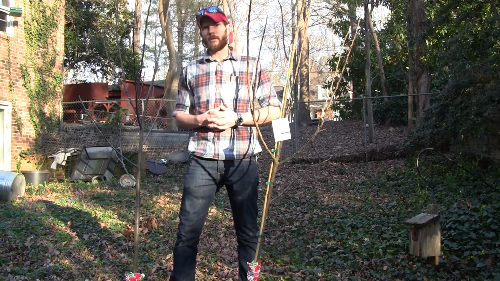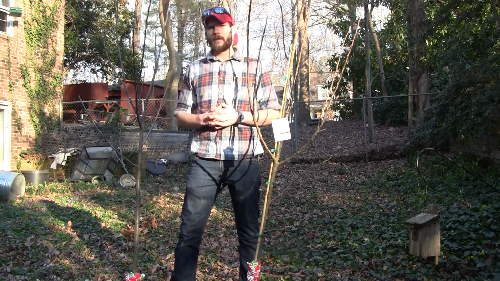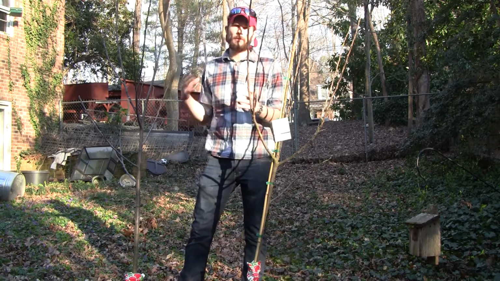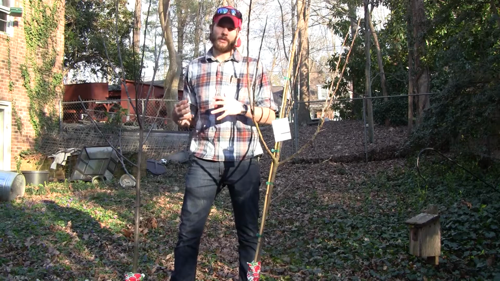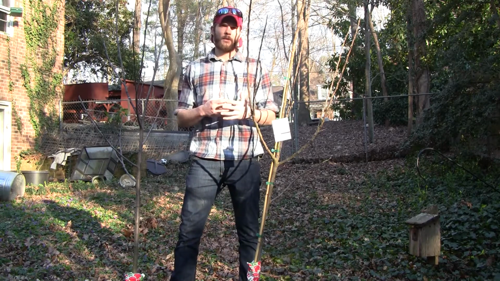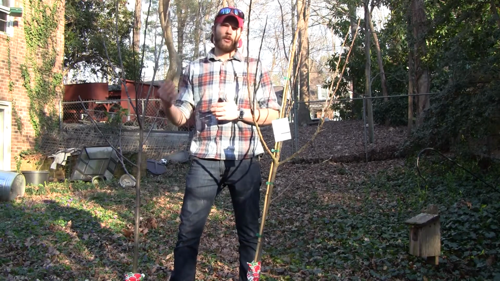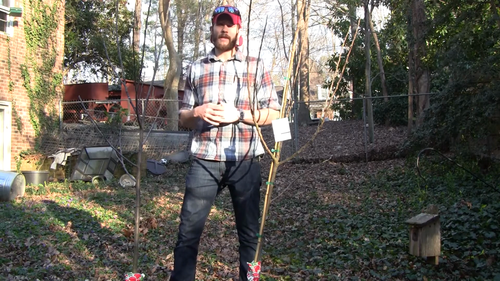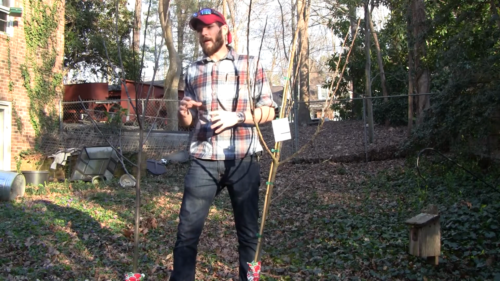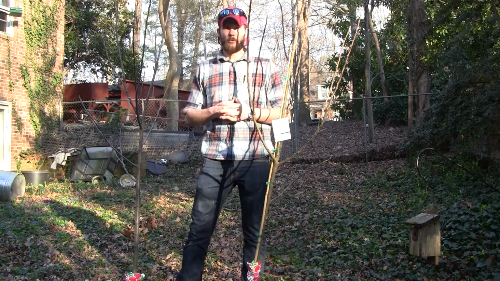I'm Madden from Self-Reliance Publishing, and today we're going to talk about forest gardens. Now, forest gardens are a subset of permaculture, which stands for permanent agriculture, and it's sort of people who are looking at farming, gardening, homesteading, and the like, and trying to do it in as sustainable a manner as possible.